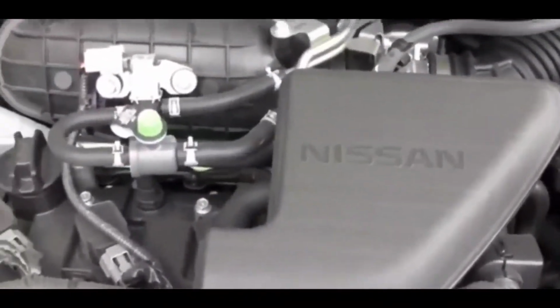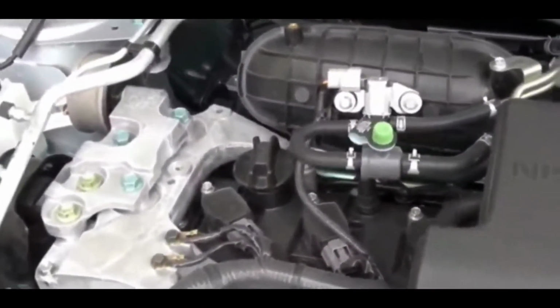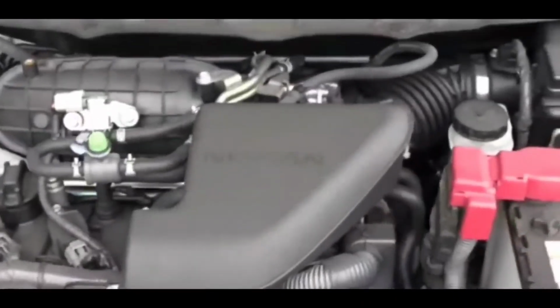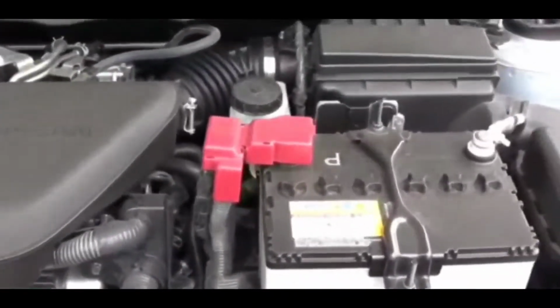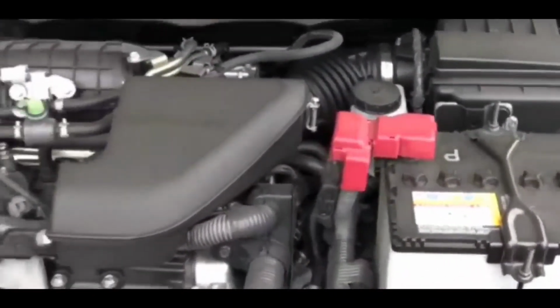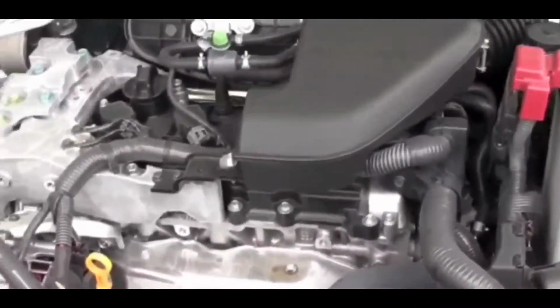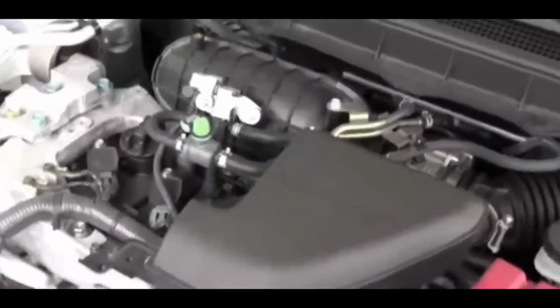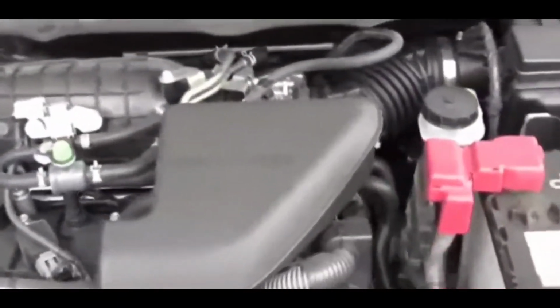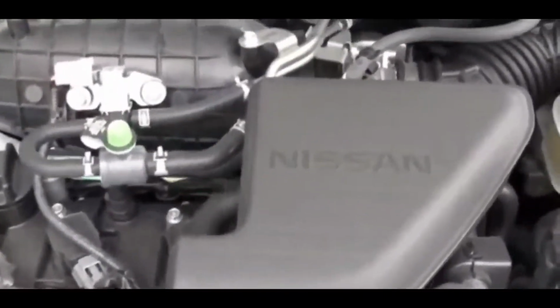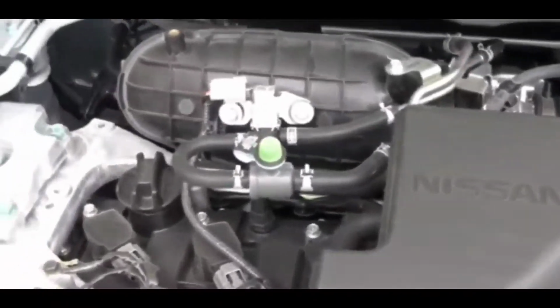So basically, let's talk about no clicks. If you try to start your car and you get nothing, no clicks whatsoever, but everything else still works, it could be a whole lot of different things, to be honest with you.